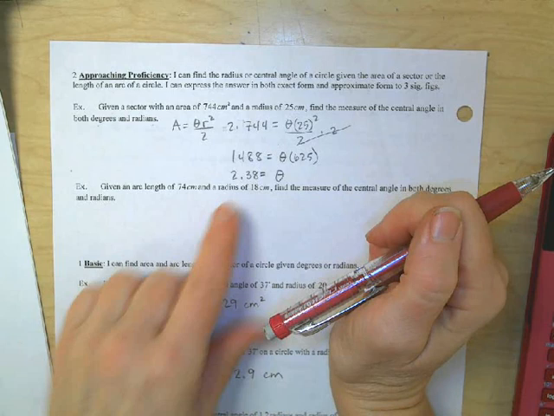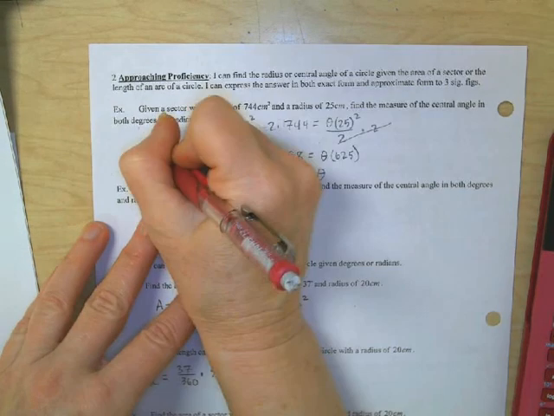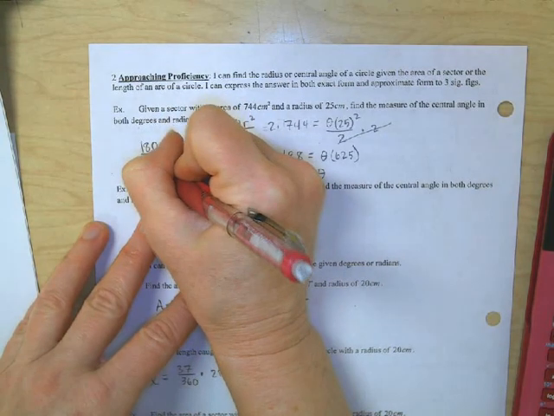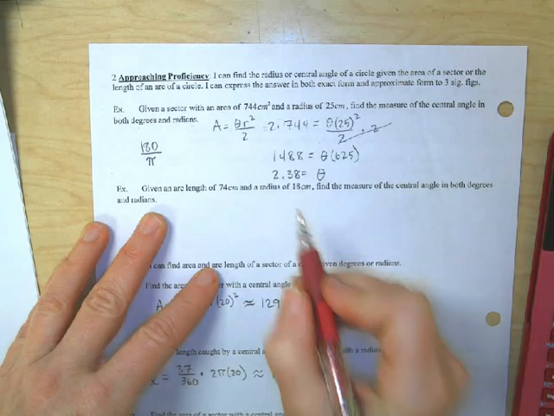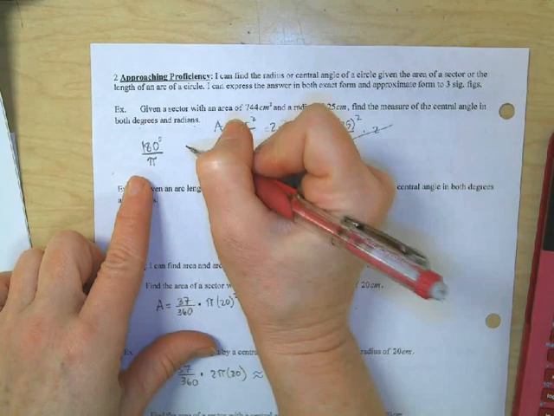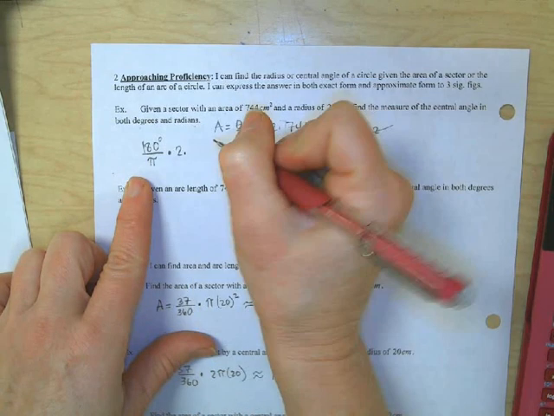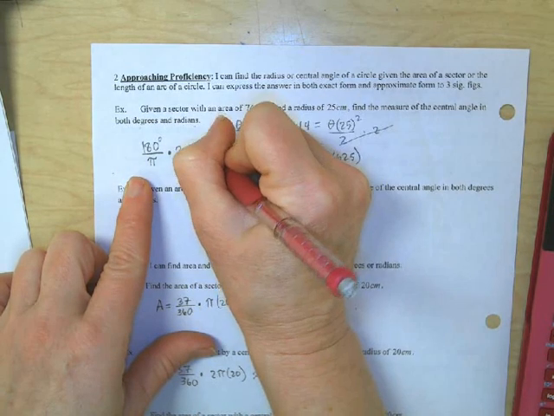Okay, but now I need to change it to degrees. Well, I know 180 degrees is equal to pi radians. So if I want to change radians to degrees, I want the degrees on top and the radians on the bottom, so that when I multiply it by 2.38, the radians are going to cancel out.